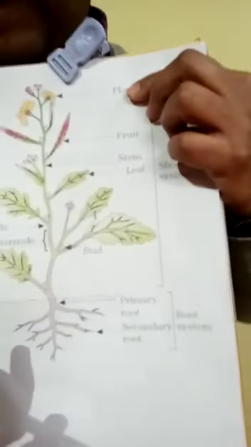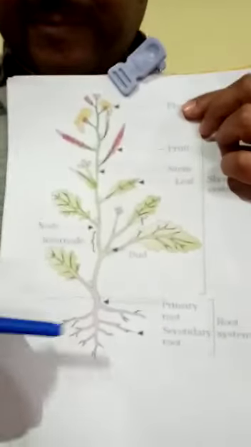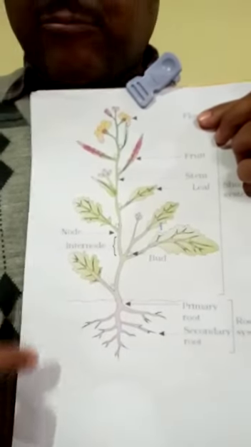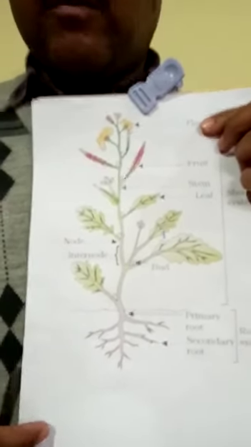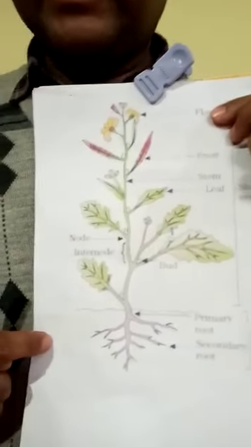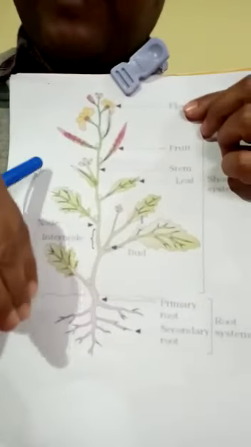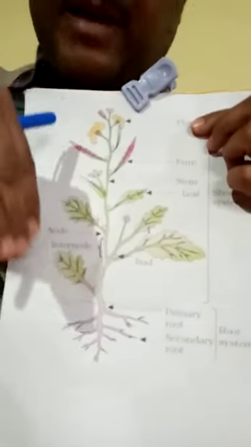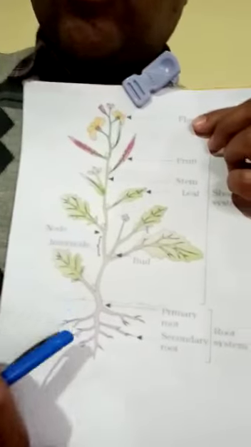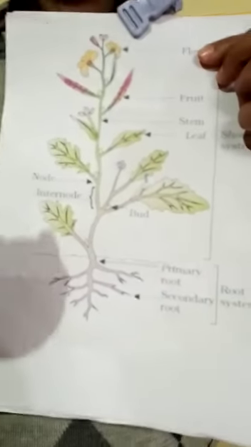It is mainly positively geotropic and negatively phototropic. It performs various functions. The main functions of the root are: first, it absorbs water and minerals from the soil.